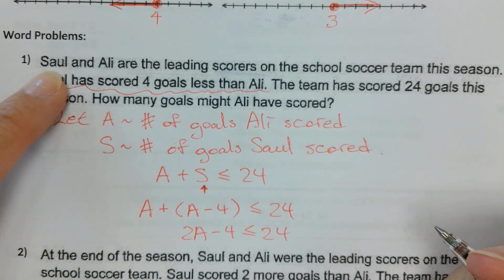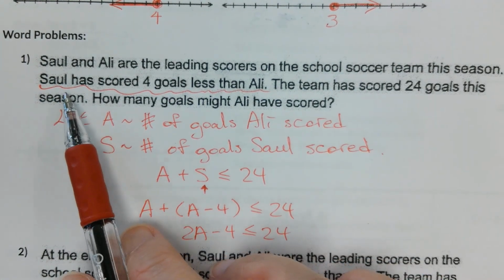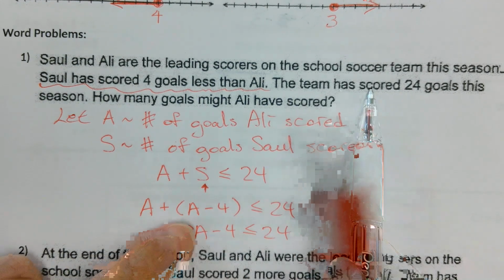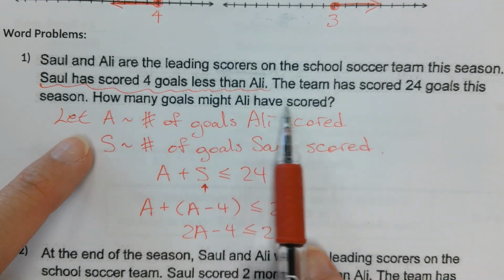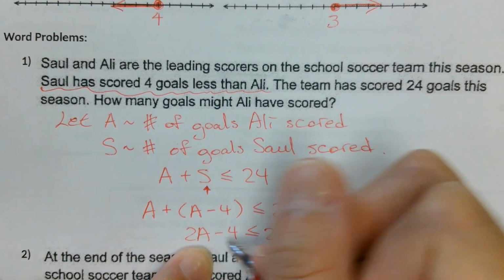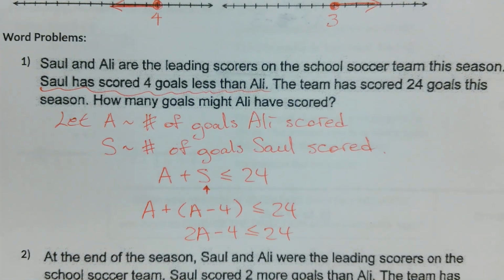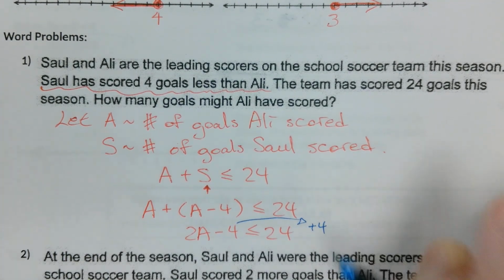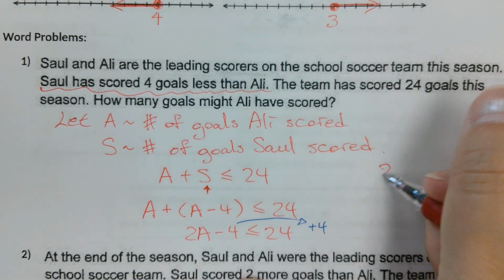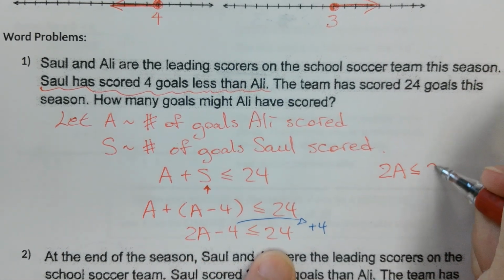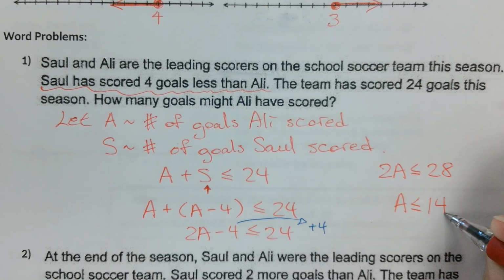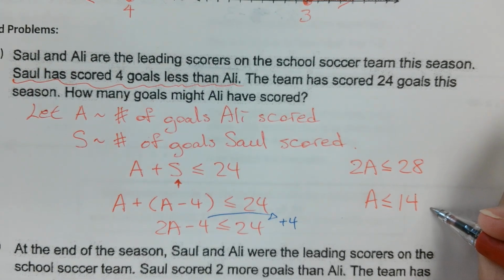is this right? Let me see. This season, Sal has scored 4 goals less than Ali. The team has scored 24 goals this season. How many goals might Ali have scored? Okay, yeah. So when you move this minus 4 over, you have plus 4. So then you get 2A less than or equal to 28. So A is less than or equal to 14 what? What's my unit? Goals.